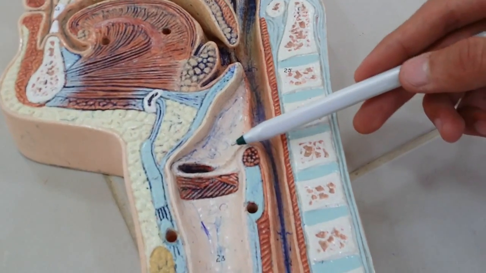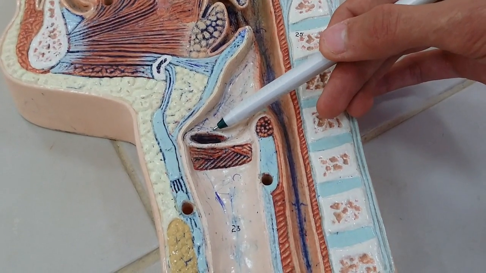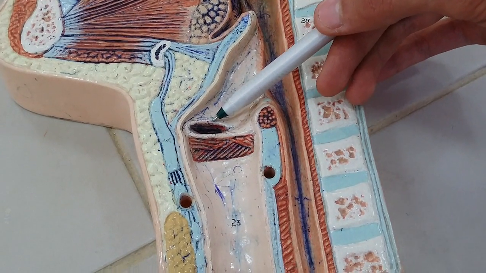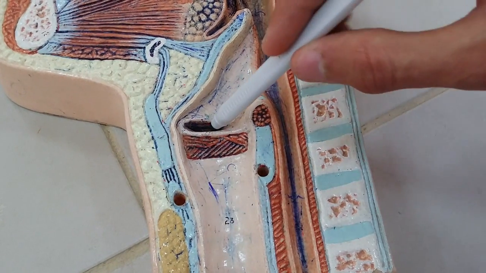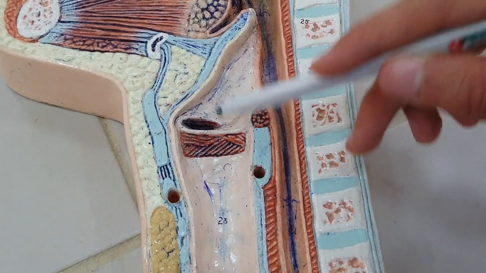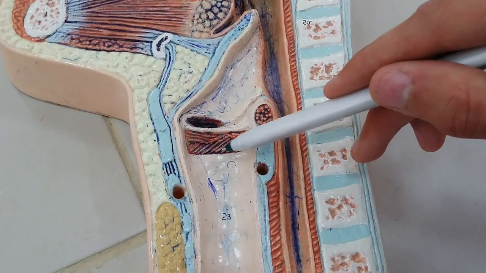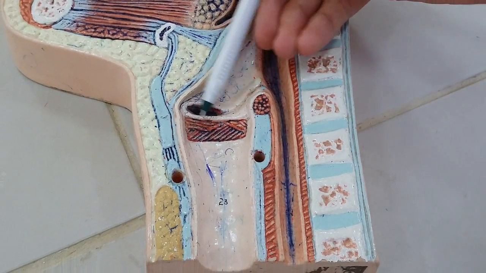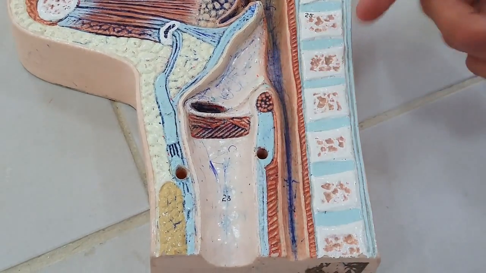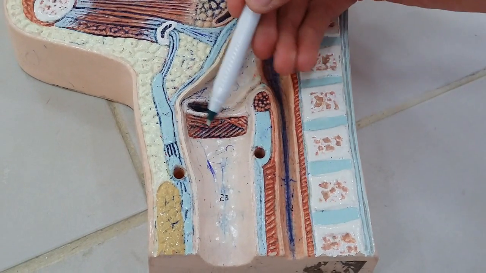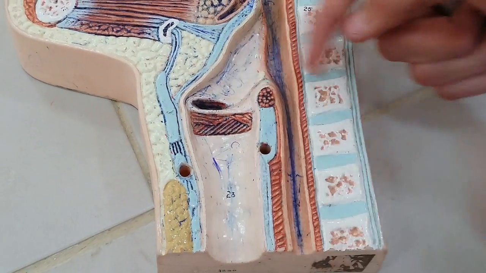Here's the larynx, and here the one above is the vestibular fold, also called, I believe, the false vocal cord, and below is the true vocal cord. It's called a vocal cord. The area between them is called the laryngeal sinus. This muscle is vocalis. If you have the two sides of the vocal cords, it forms this shape. The area between the two folds is called rima glottidis.